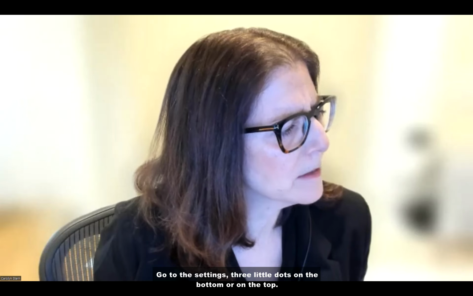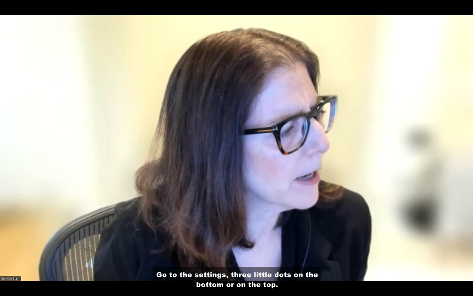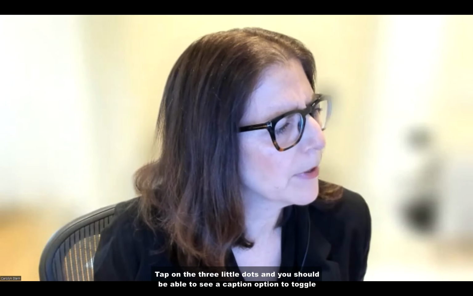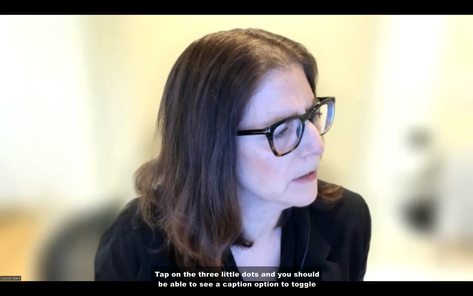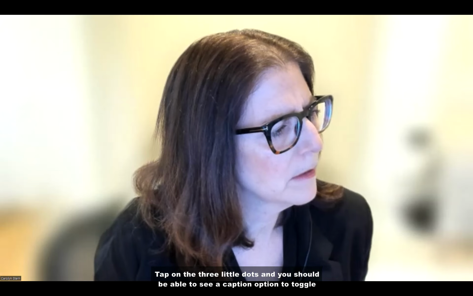Thank you. Do you have an iPad? Go to the settings. Tap on the 3 little dots at the bottom or the top and you should be able to see a caption option to toggle on. I don't see them. Okay, that's for the iPad.